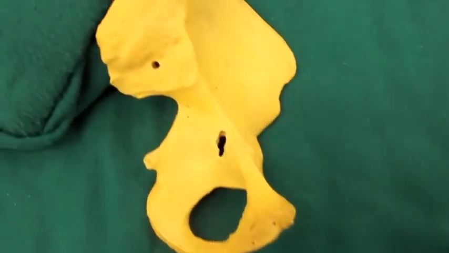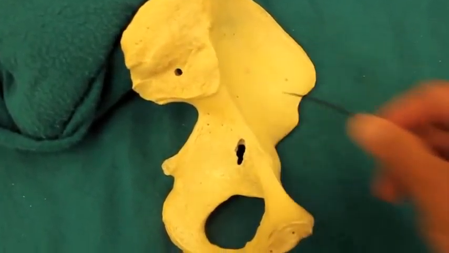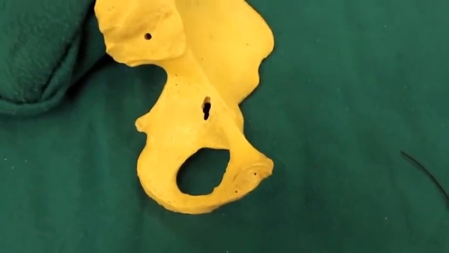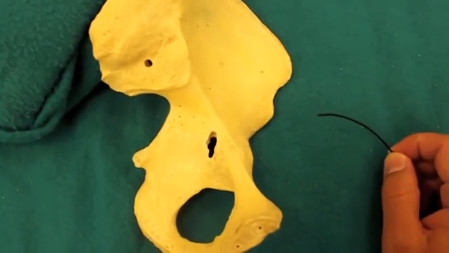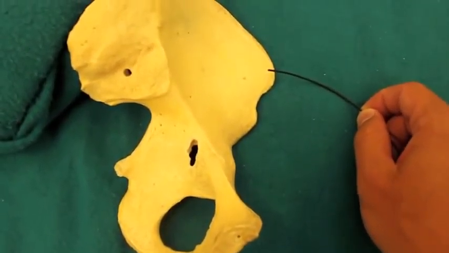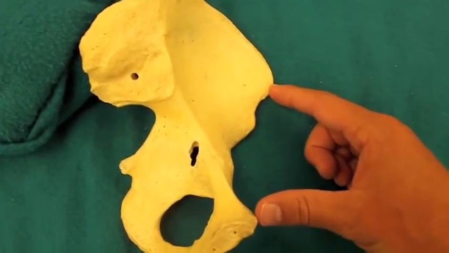Then you have the auricular surface, which is just up in this area. And then the last few things are just the sites of attachment. So the site of attachment for the inguinal ligament is the ASIS and the pubic tubercle. So it's basically both of these two spots right here.